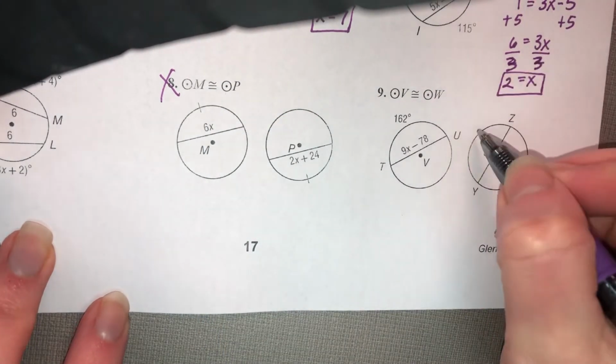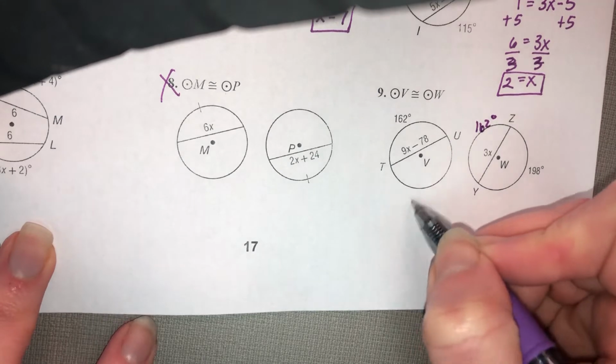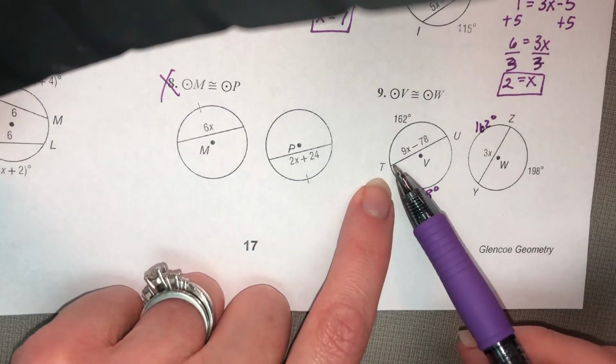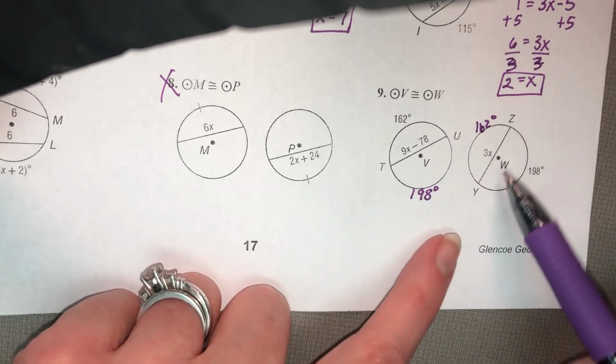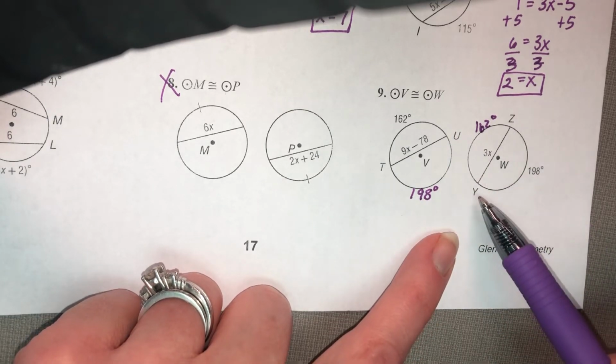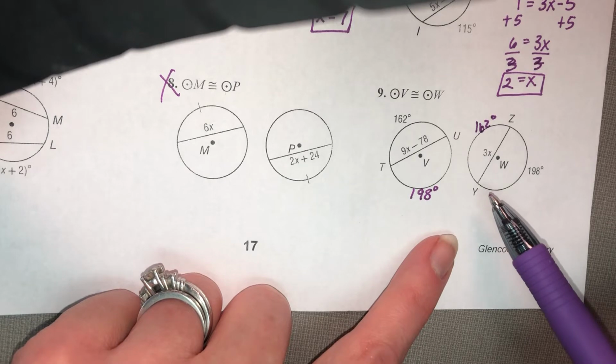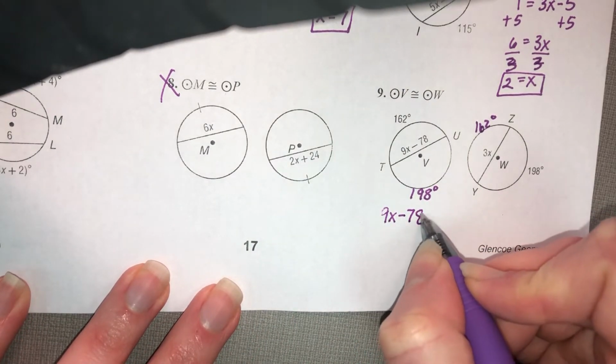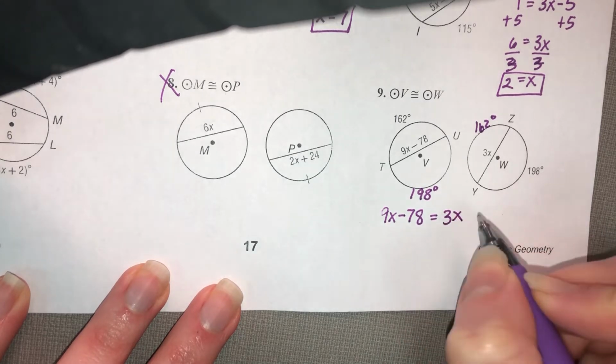So this is 162 here, and this is 198 here, which means that this chord TU is equal to this chord ZY. So I can write the equation 9x minus 78 is equal to 3x.